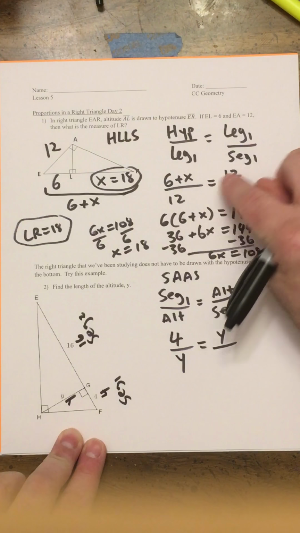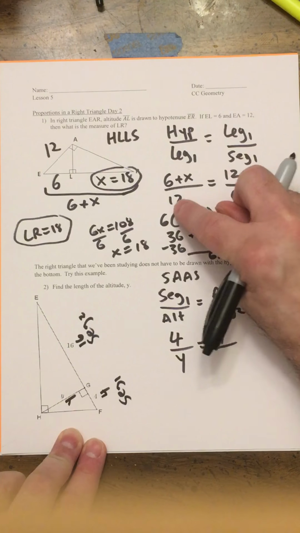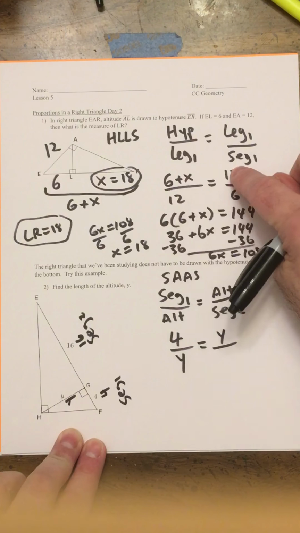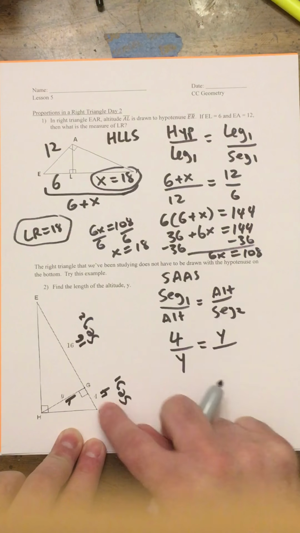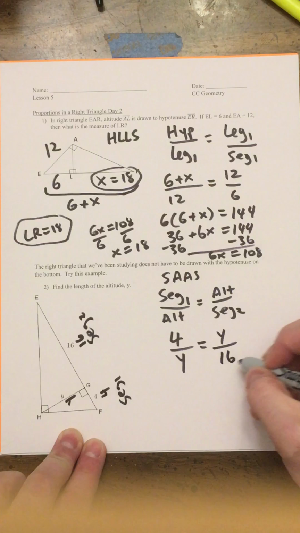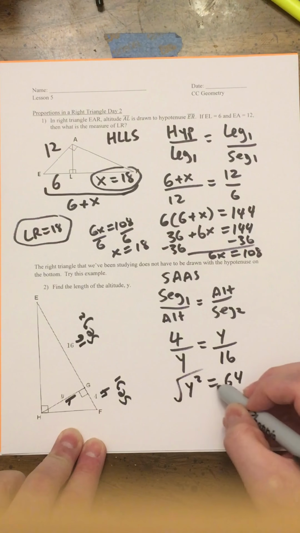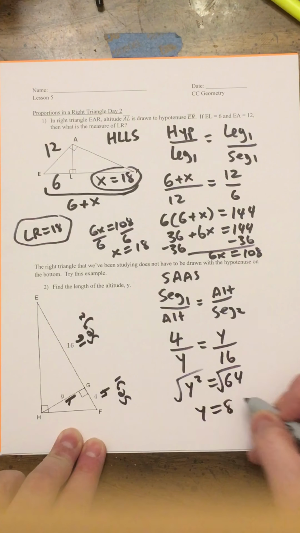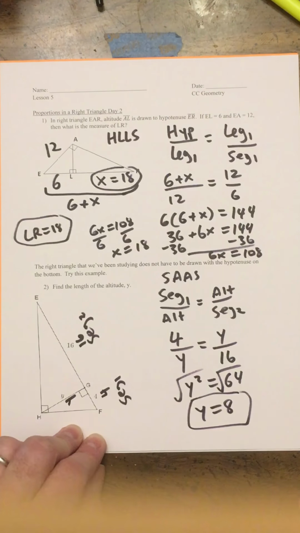Remember, in all these problems, the numbers or the variables that are in this position have to be exactly the same. So the y and the y here. And segment 2 is going to be, we labeled it here, 16. Cross multiply, y squared equals 64. So therefore we get y is 8. The altitude is 8. Okay, so that wasn't too bad. All right, let's go take a look at the next problem.